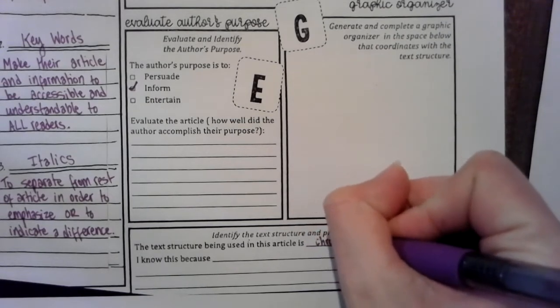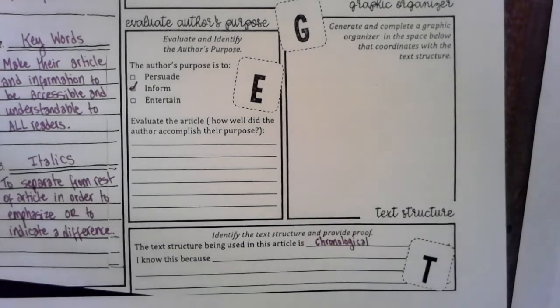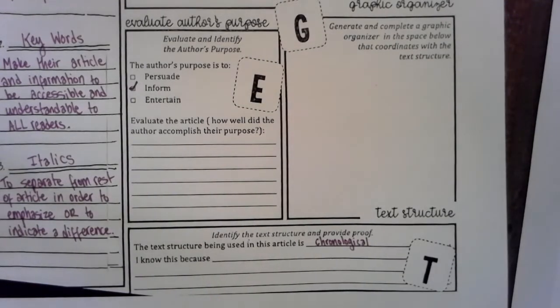Whenever you look at text structures, really, you're going to rule things out. The best way to go about text structures is to think about how did they organize it and how did they not organize it. You're probably going to end up stuck between two answers sometimes, like I was just now. That's okay. Talk it through.